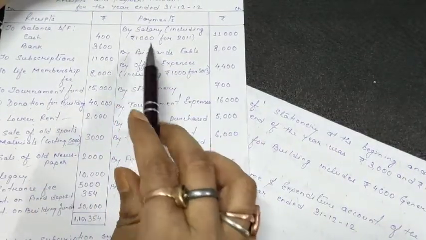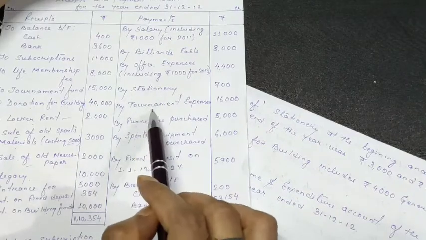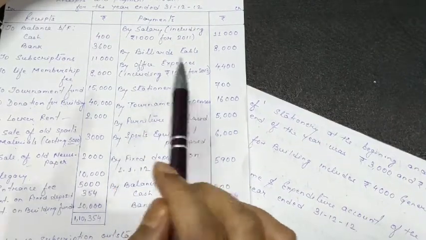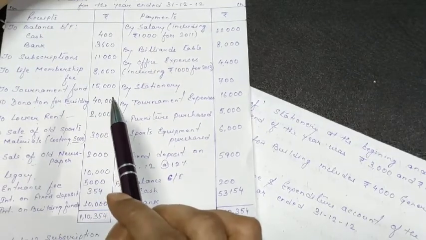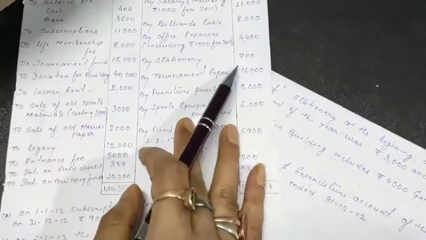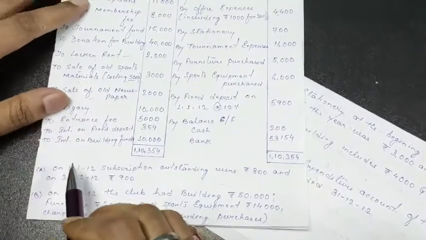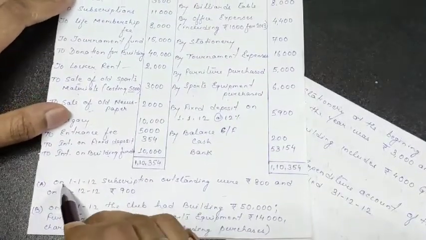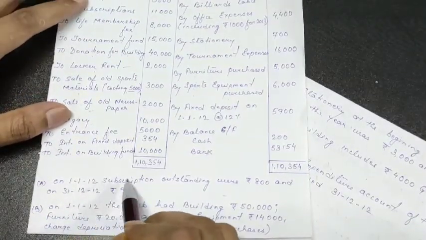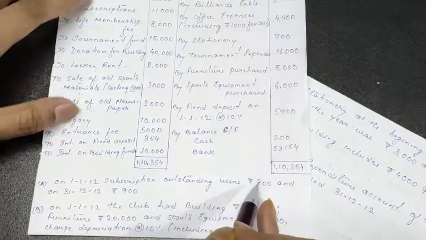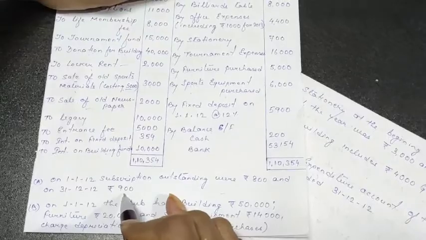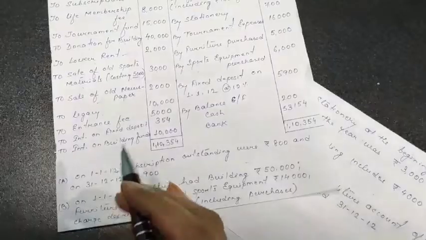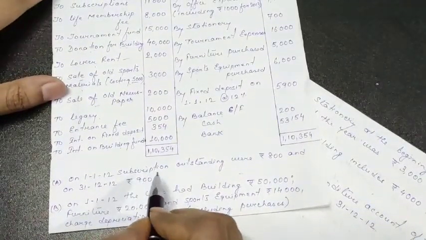Also, only salary, office expenses, stationery, tournament expenses will be recorded in the income and expenditure account. Now let us check out the adjustments, which are very important. First adjustment, you see, on 1/1/2012 subscription outstanding was 800, and on 31/12/2012 how much? 900. Now here you have to understand one rule.